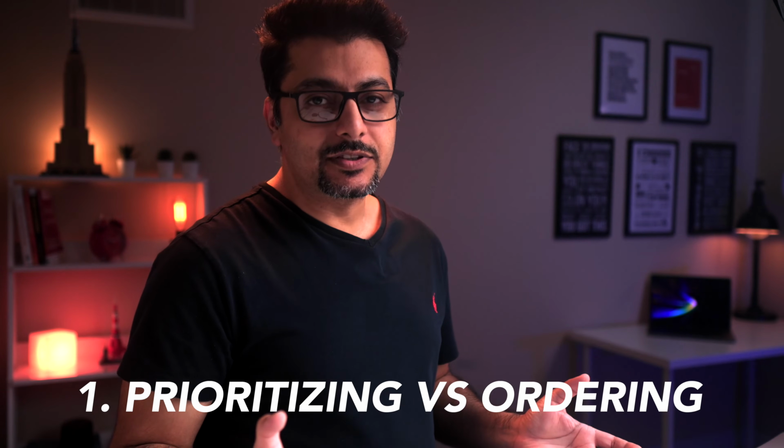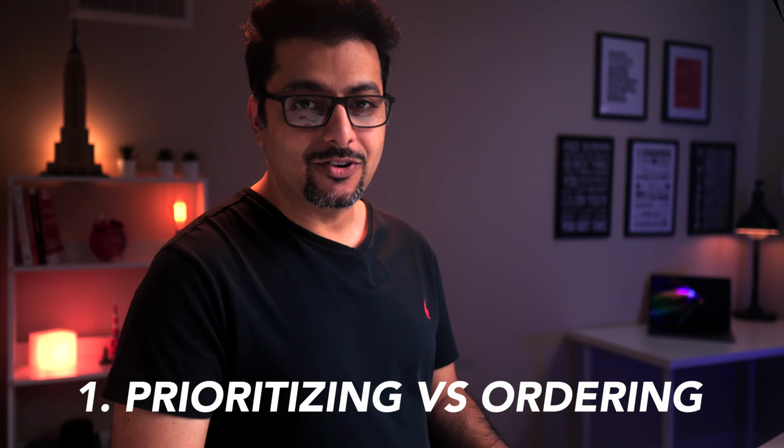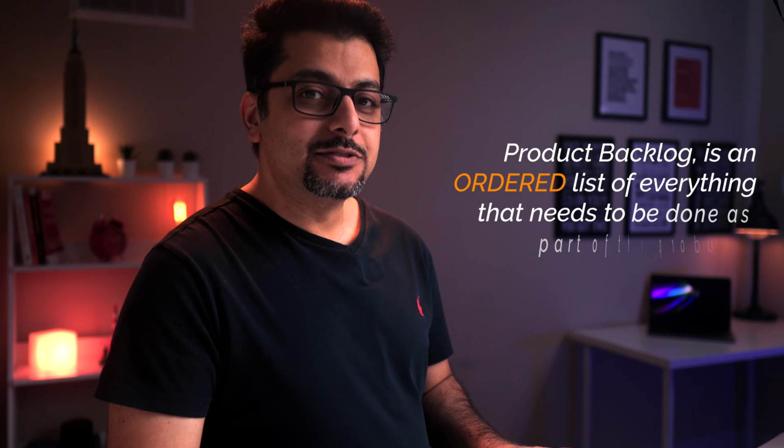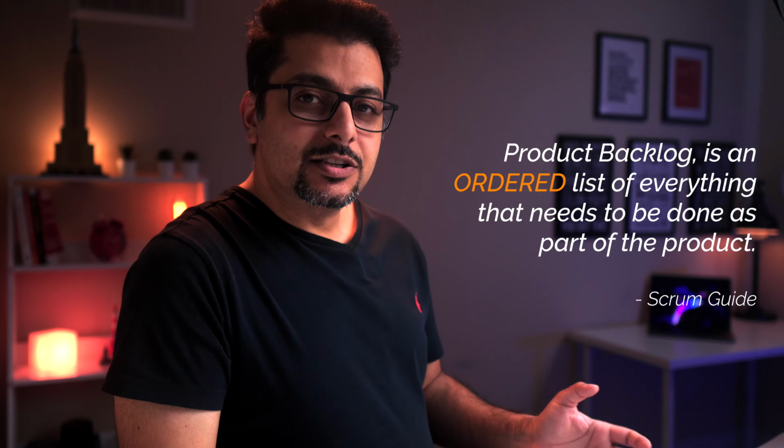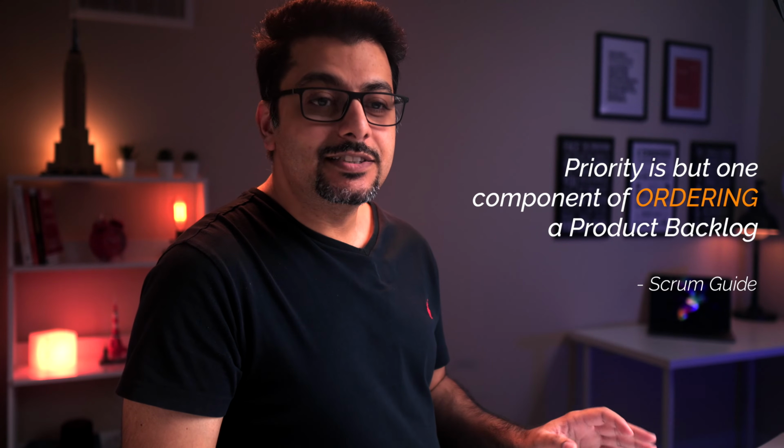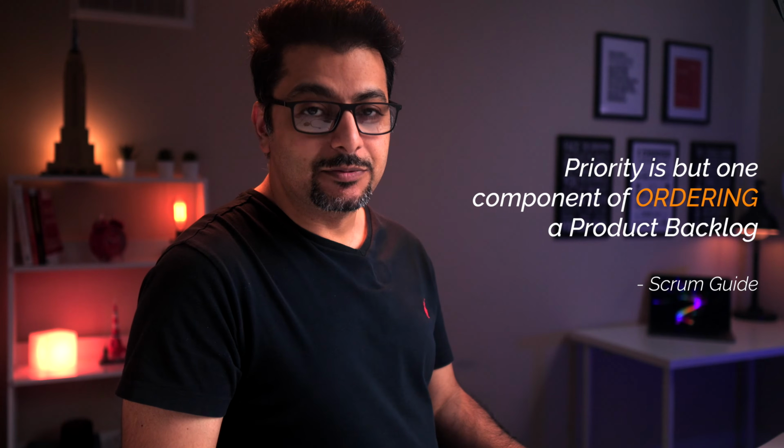So, what's the difference between prioritizing and ordering a product backlog? The Scrum Guide defines product backlog as an ordered list of everything that might be needed in the product. The Scrum Guide removed prioritizing in favor of ordering as the term used for organizing the product backlog items. According to the Scrum Guide, priority is just one component of ordering the product backlog.